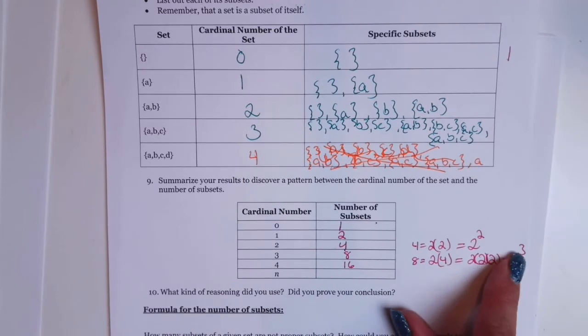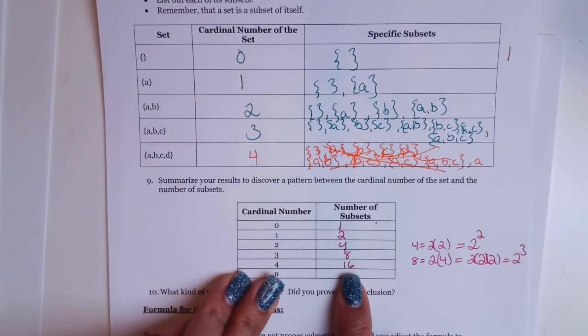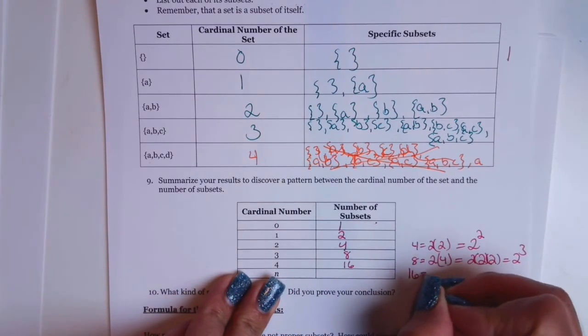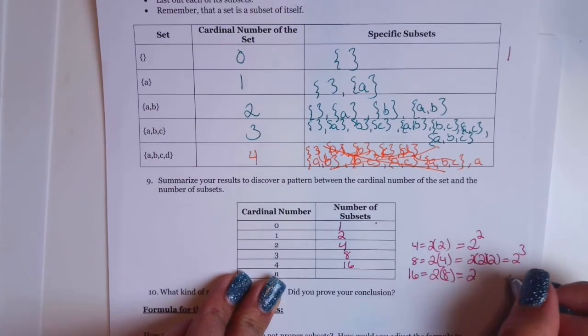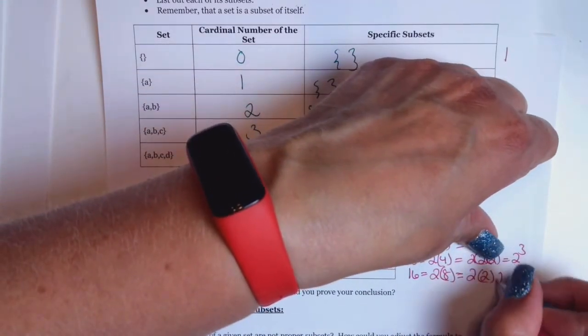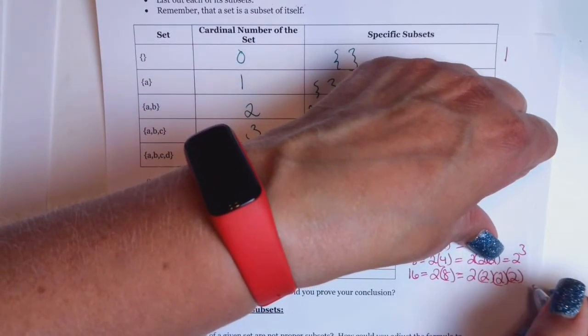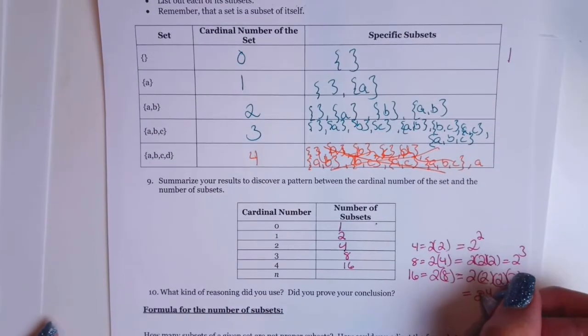There's 1, 2, 3, so that goes in the exponent. 4, 16 is 2 times 8, but it is also 2 times 2 times 2 times 2, which is 2 to the power of 4.